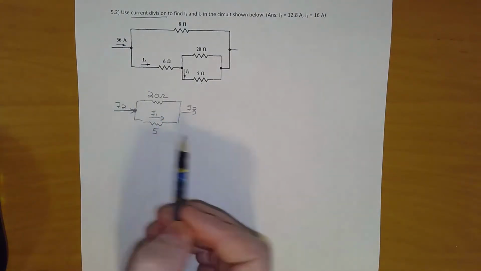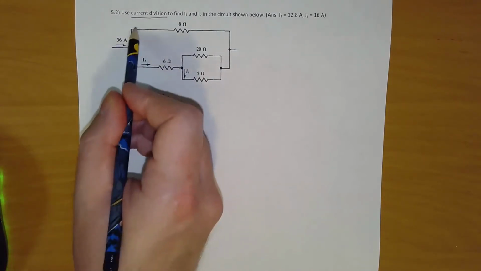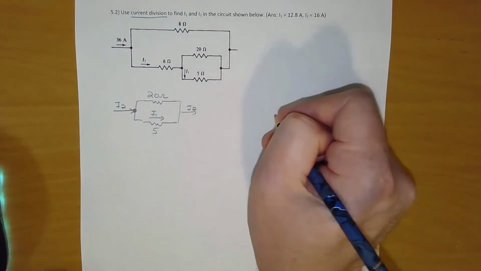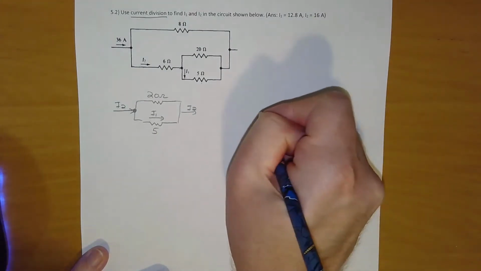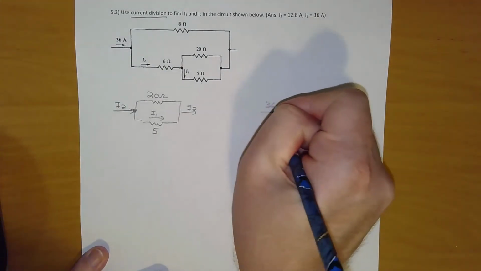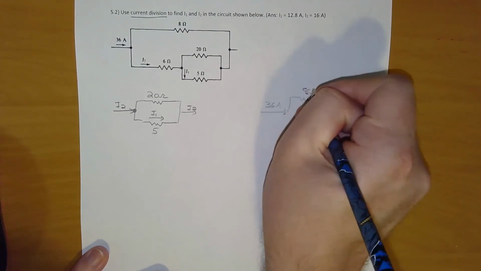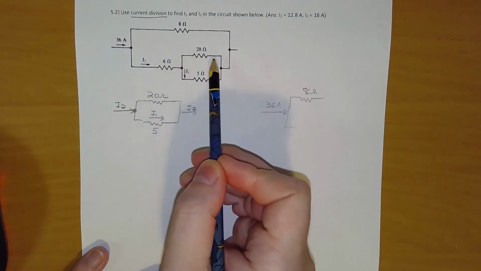To find I2, we can see that the 36 amps is going to divide between the 8 ohm and the rest of the circuit. So let's draw that side. We're going to redraw the circuit to look more like an example. We will have our 36 amps entering our node. It'll divide amongst an 8 ohm, and then we have a bunch of resistors down here.